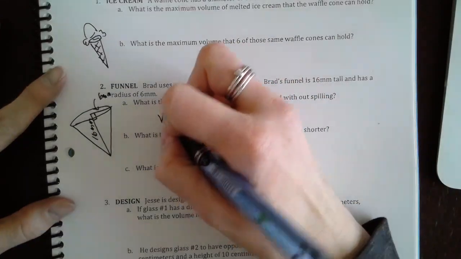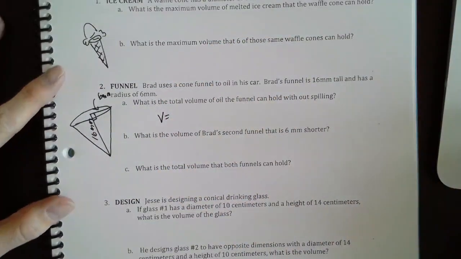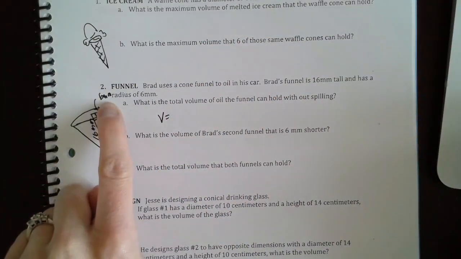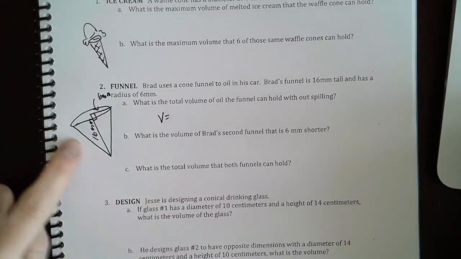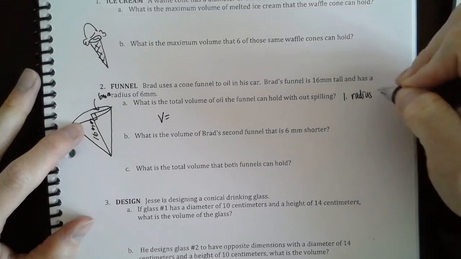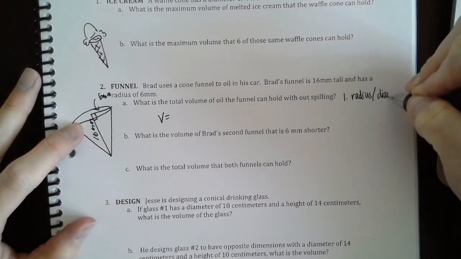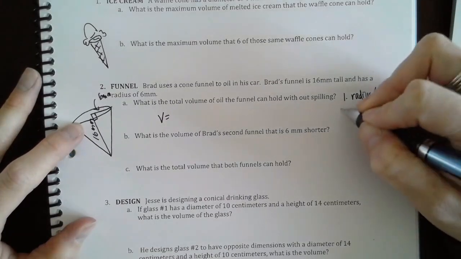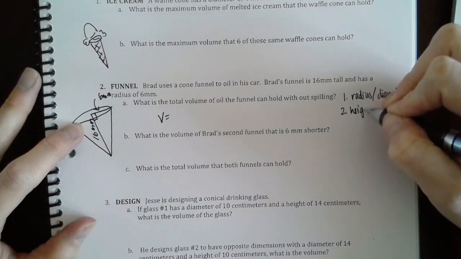Okay, so we're just going to start with our steps. Our first step is to figure out our radius, so our radius is 6. Then we need to figure out our height. So 1, radius, or your diameter, and then 2, height.